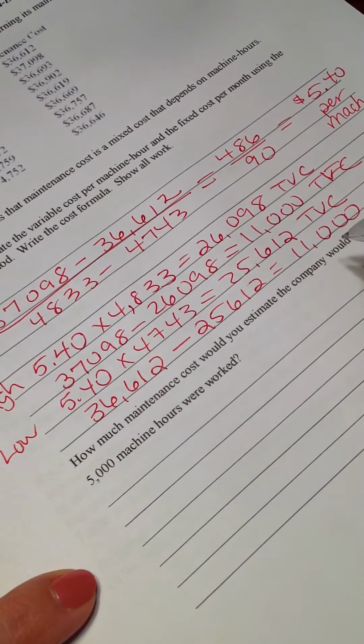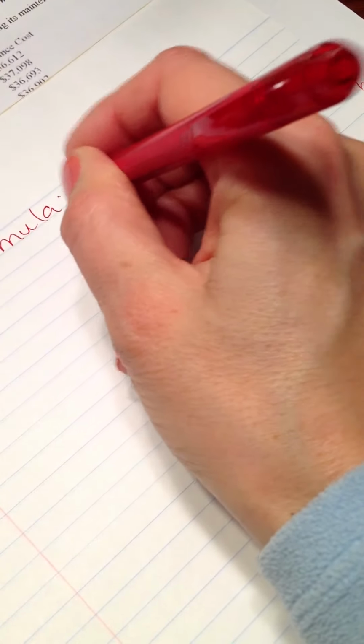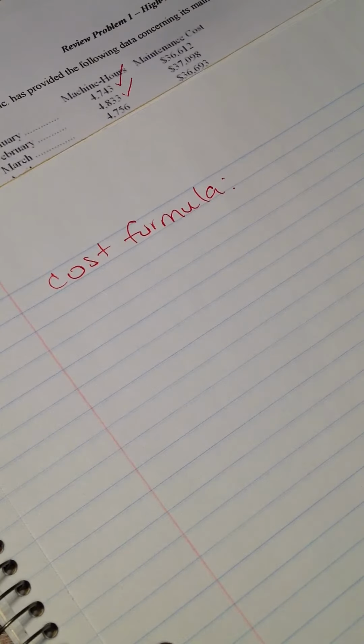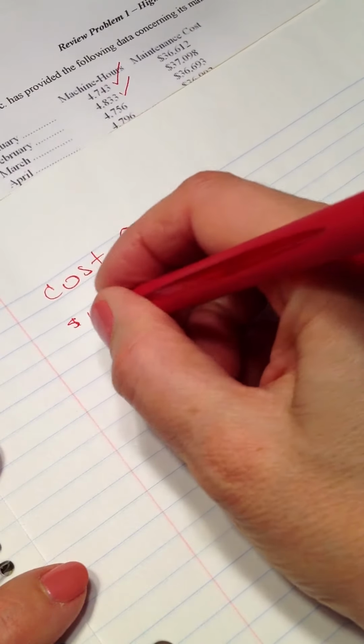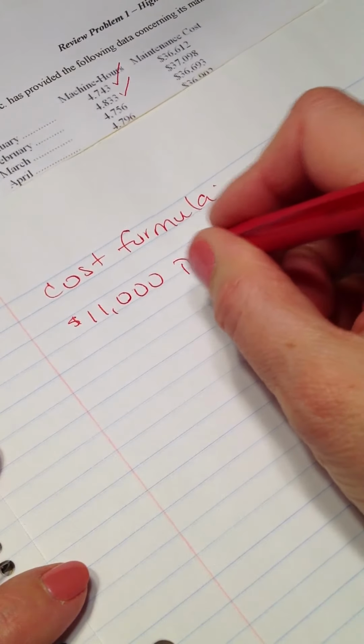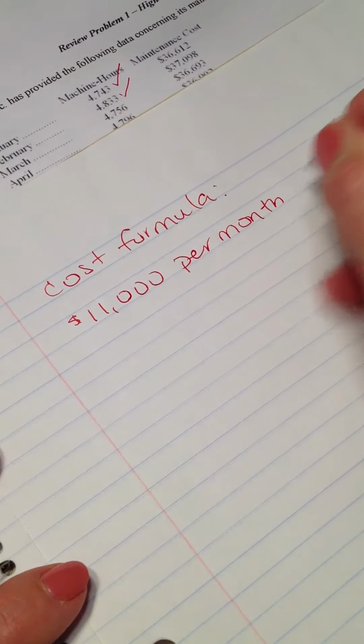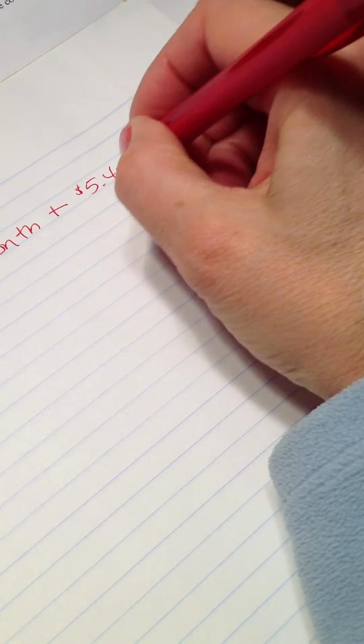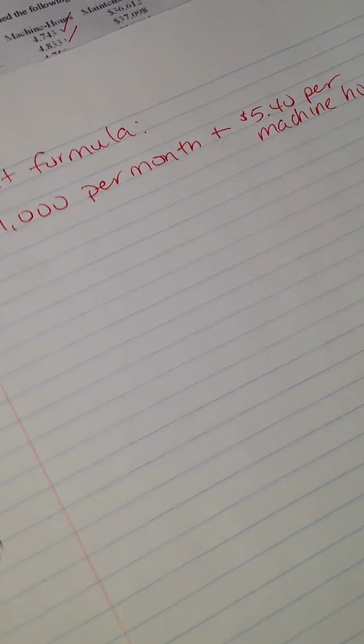All right, so our cost formula. I ran out of room, so I'm going to put another piece of paper here. And make sure you write everything down and label it. Our cost formula is 11,000 per month plus $5.40 per machine hour. So that's our cost formula: 11,000 per month plus $5.40 per machine hour.